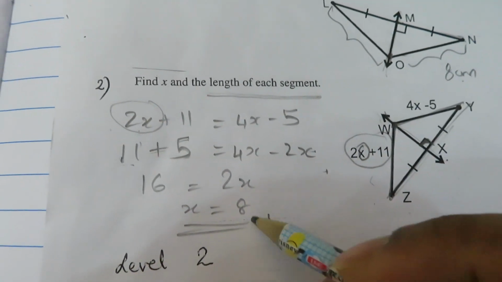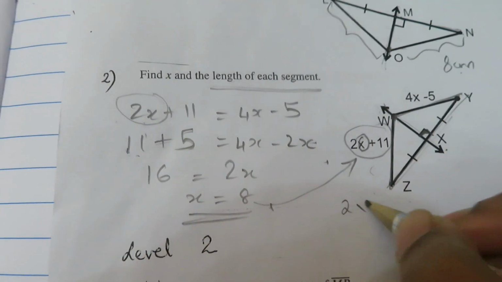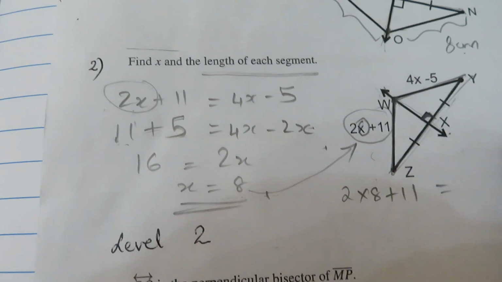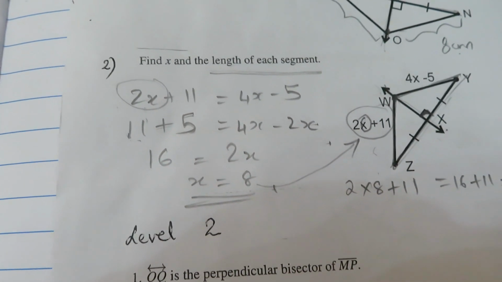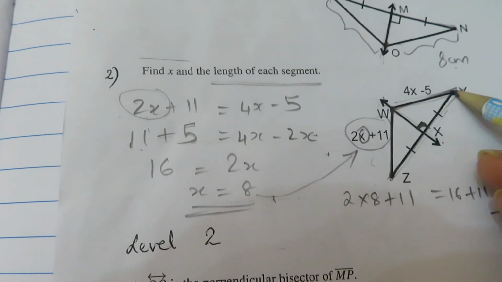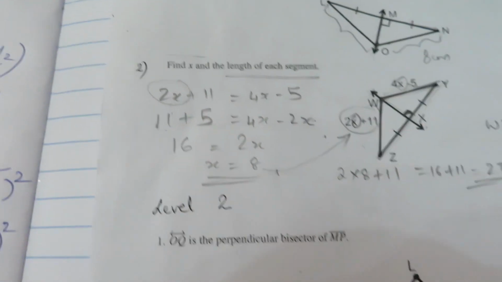So substitute your value 8 here. 2 into 8 plus 11 will give you the length of that segment. That is 16 plus 11, which is 27. And substitute it here, you get the answer. If you substitute 8, you get it as 27 too.